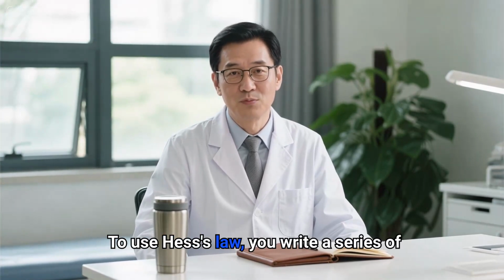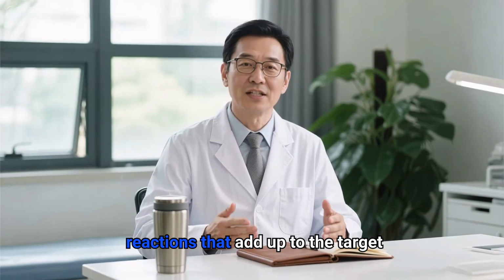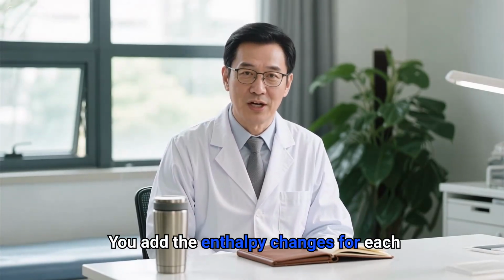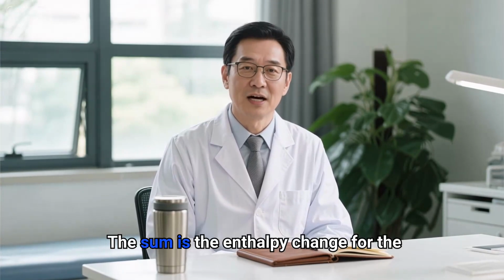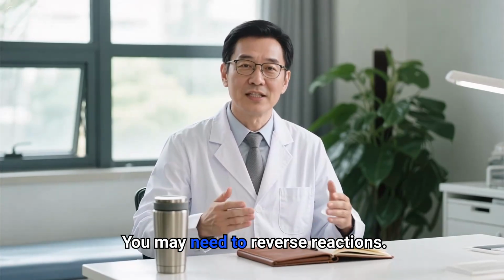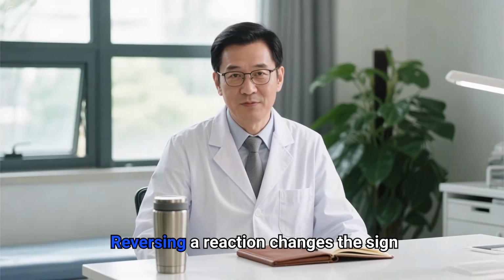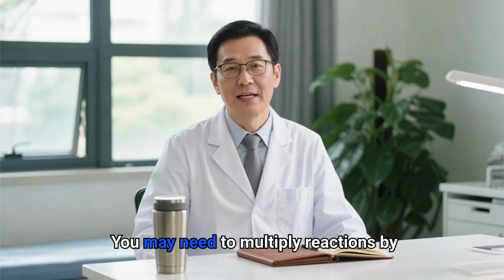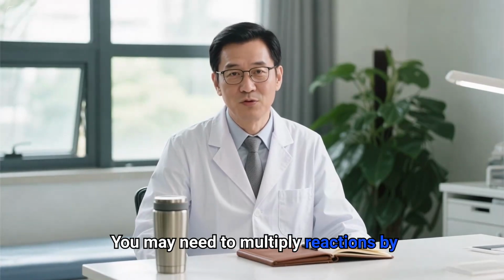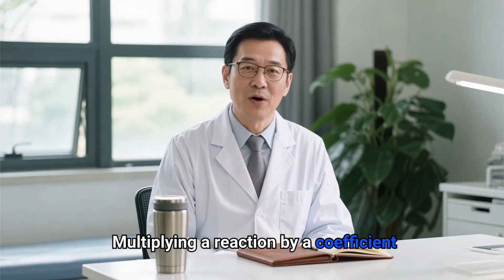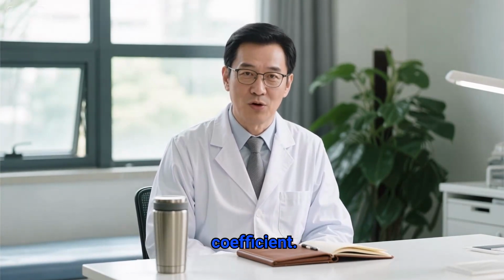To use Hess's law, you write a series of reactions that add up to the target reaction. You add the enthalpy changes for each reaction. The sum is the enthalpy change for the target reaction. You may need to reverse reactions. Reversing a reaction changes the sign of delta H. You may need to multiply reactions by coefficients. Multiplying a reaction by a coefficient multiplies delta H by the same coefficient.